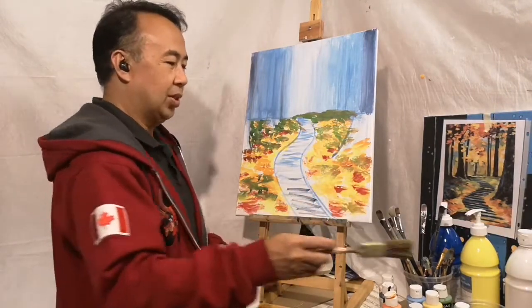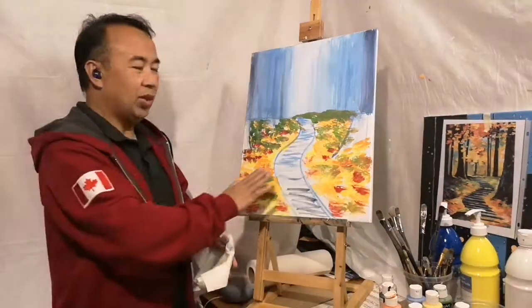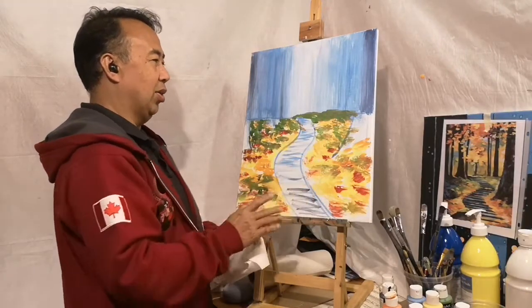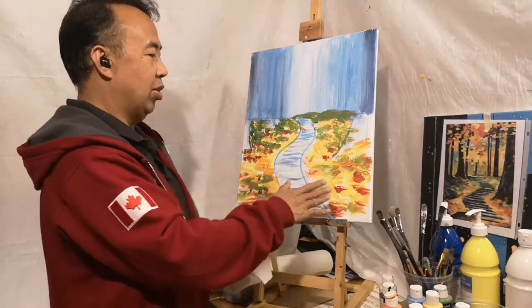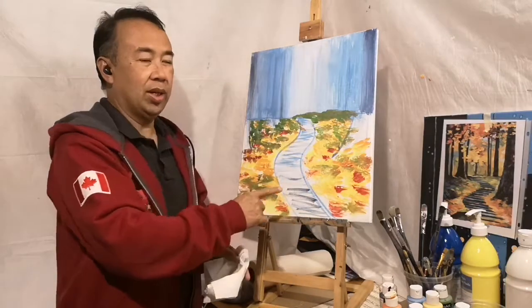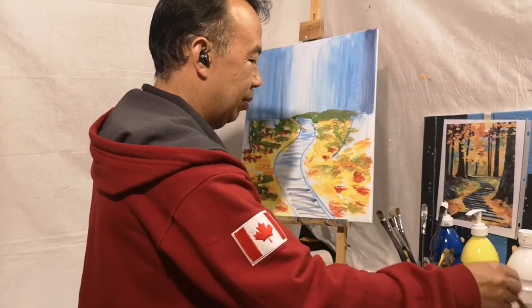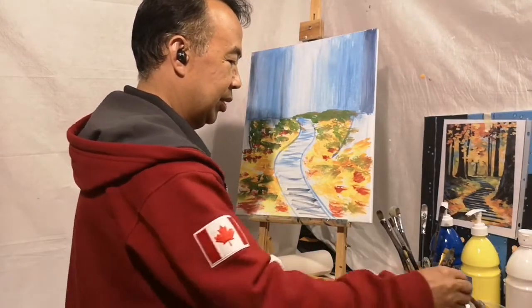So when you have those smudges of different bright colors, yellow, orange, red, yellow, and green, now you're ready to blend those colors.